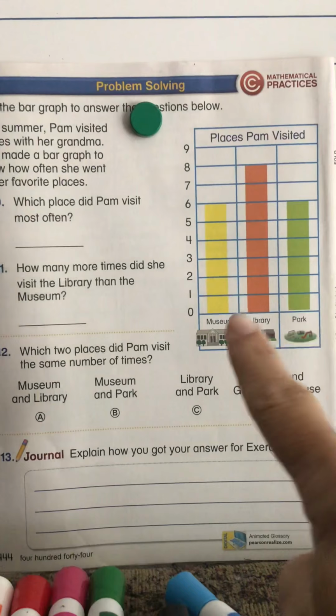So how many children chose the T-Rex? T-Rex got 5 votes. Find the number that is even with the top of the yellow bar. How many more children voted for T-Rex than Triceratops? There were 2 more children who voted for T-Rex.